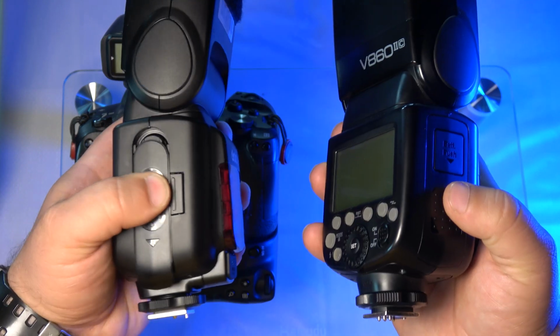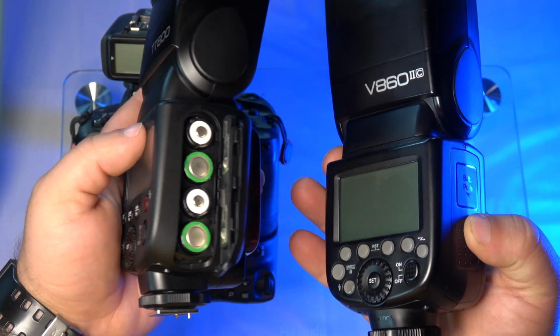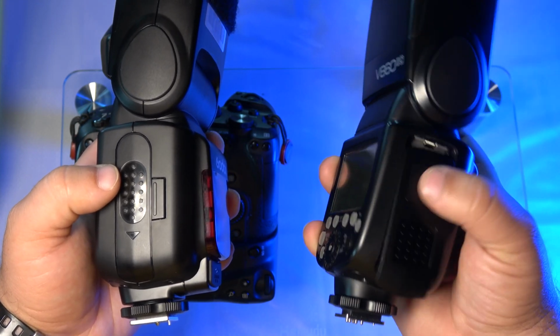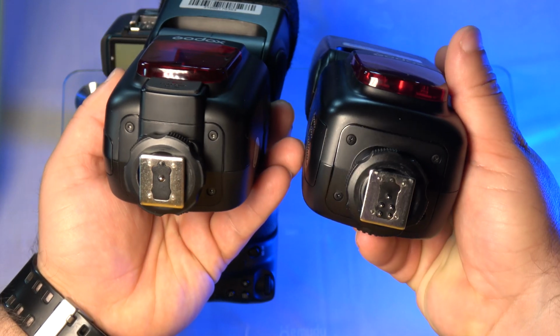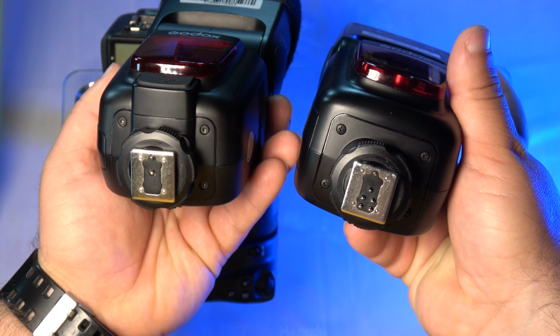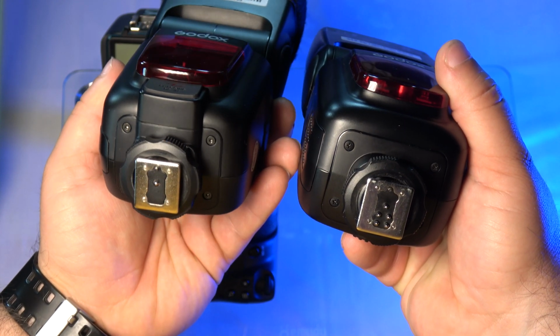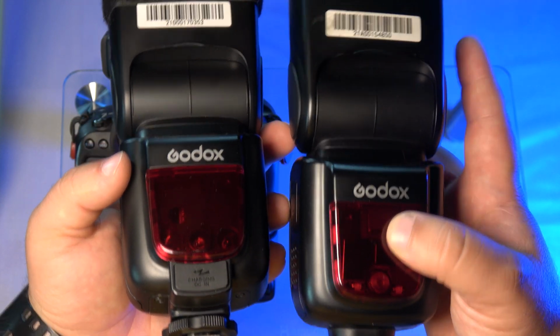The TT600 uses AA batteries, the V860II uses a battery pack. Also on the bottom you can notice that there are a lot of pins on the V860II. That means that it communicates with the camera, exchanges information, etc. The TT600 only has the pin for triggering.